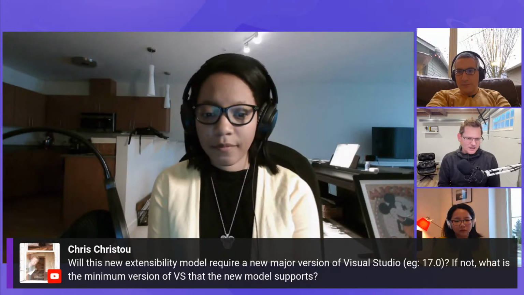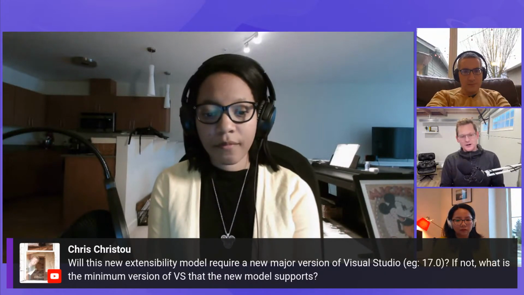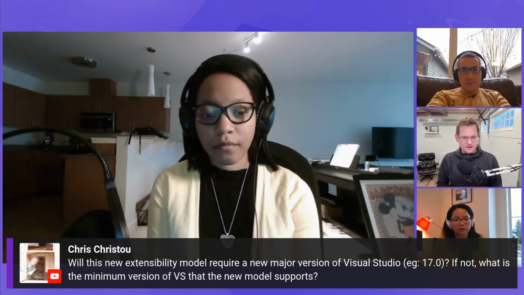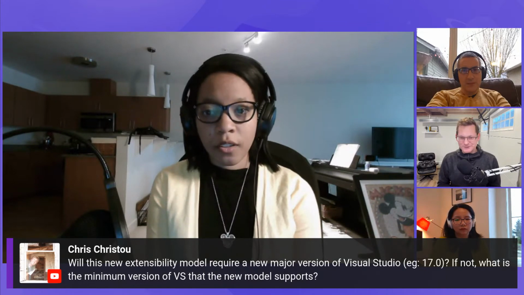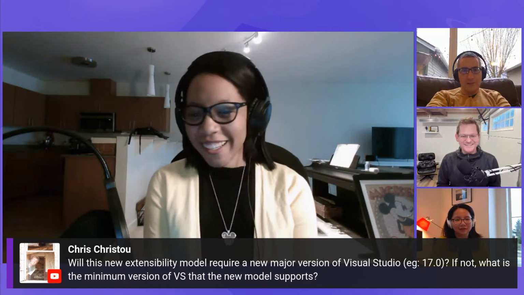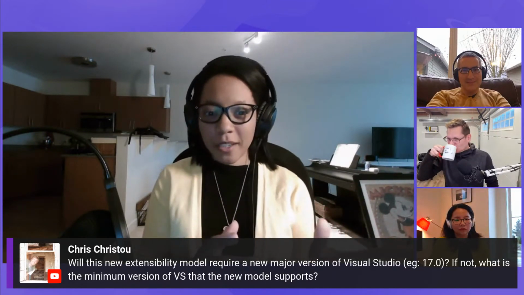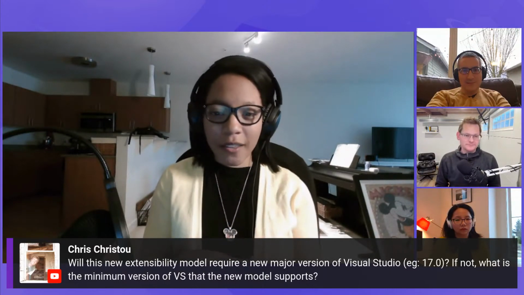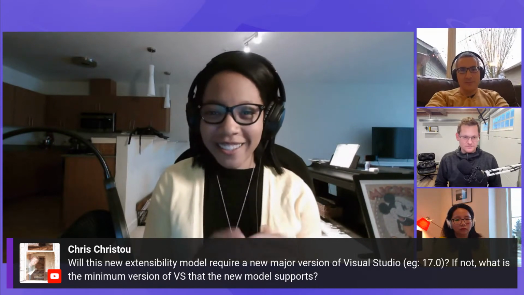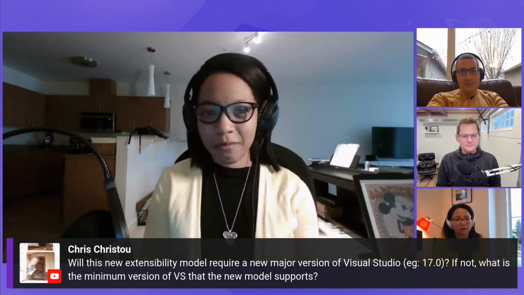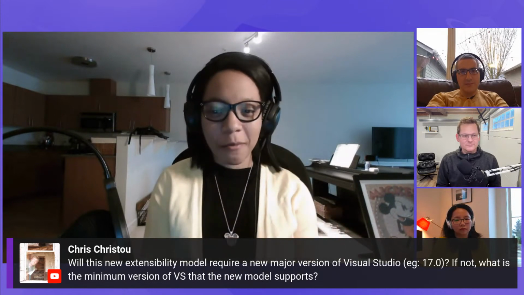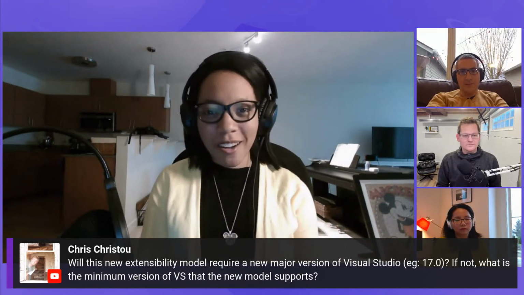Okay. Here's a question from Chris. Will this new extensibility model require a new major version of Visual Studio, for instance, 17.0? If not, what's the minimum version that the new model supports? Who wants to take that? I can start, I guess. Yeah. So currently, the new model, we're not really prepping it for Visual Studio 2019. So you probably will need the next new major version at this point in time. When that's going to happen is still not announced, but we will definitely share that once we have pieces that are ready to be used and get feedback on.